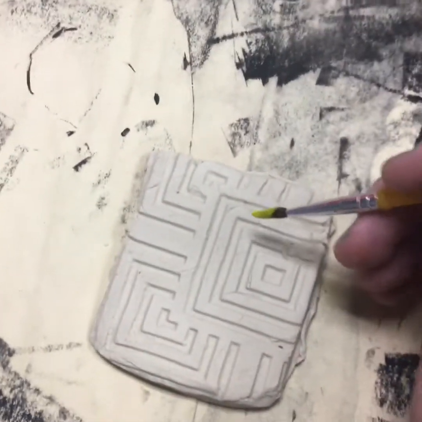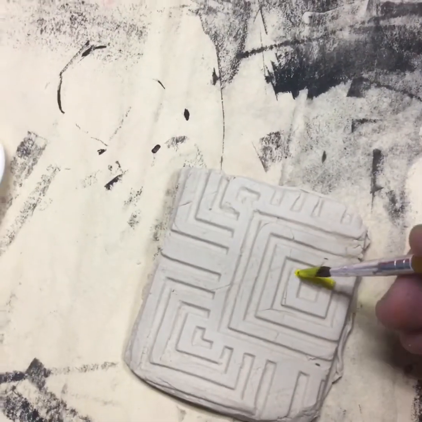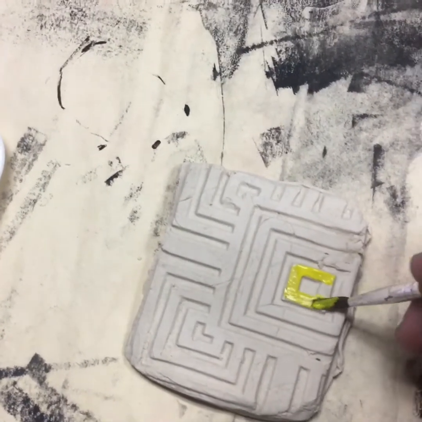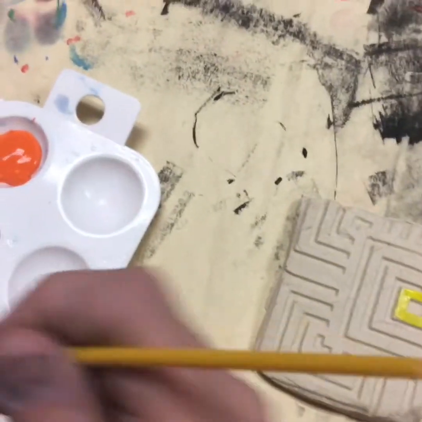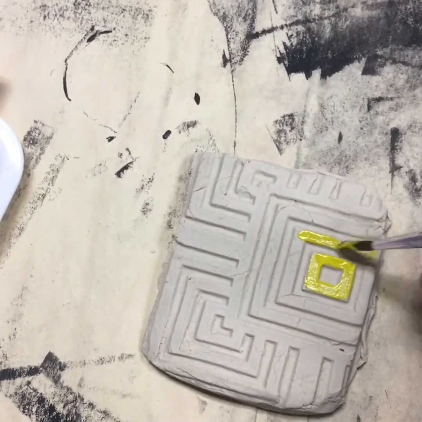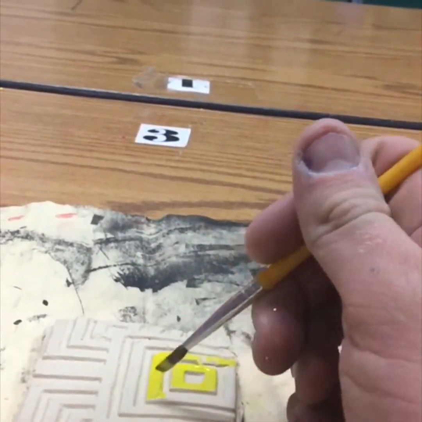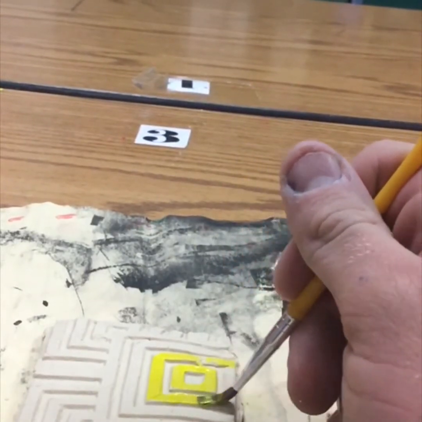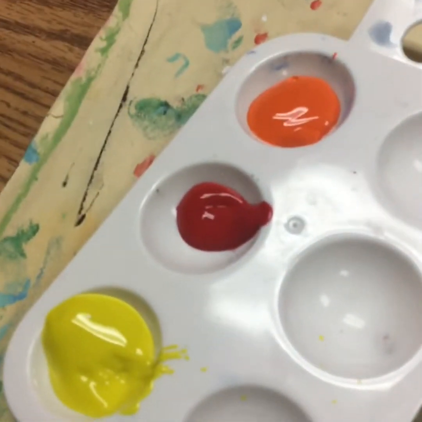So for instance, if you use this one, maybe you can think about doing patterns of color on your art. So I might put yellow on all of these squares, and maybe I'll put a color in between. So I'm gonna go ahead and color my squares. So I went ahead and painted with my first color. Now I want to try one of my other colors.